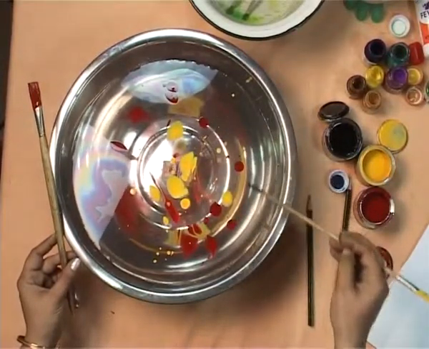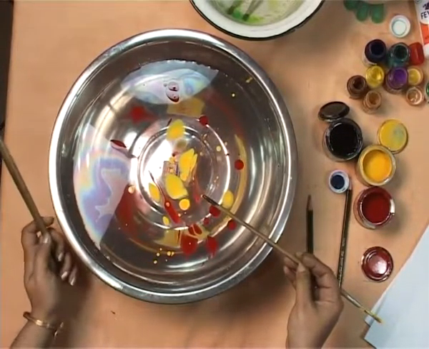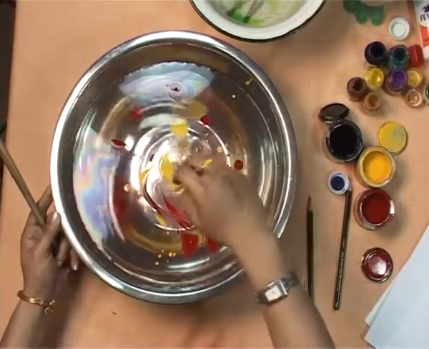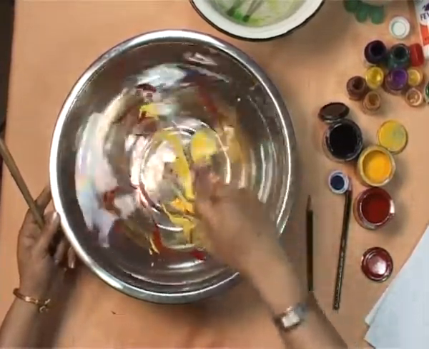Now, with the help of the brush, we will try to spread the colors all through the surface of the water.